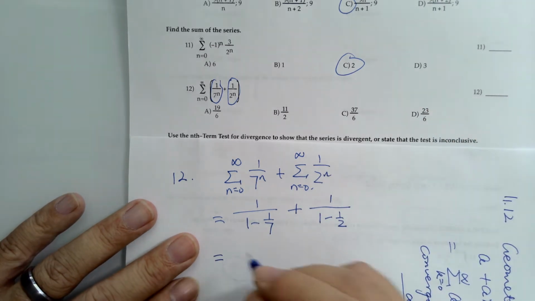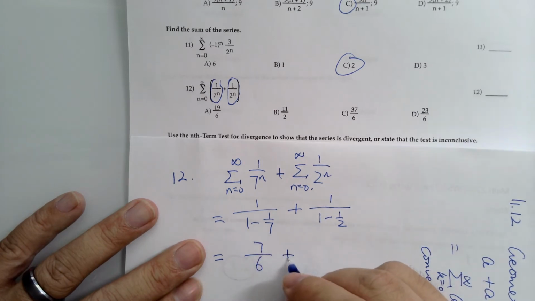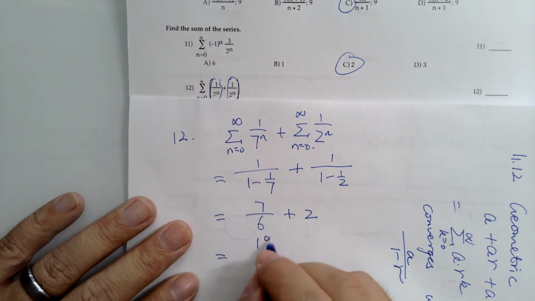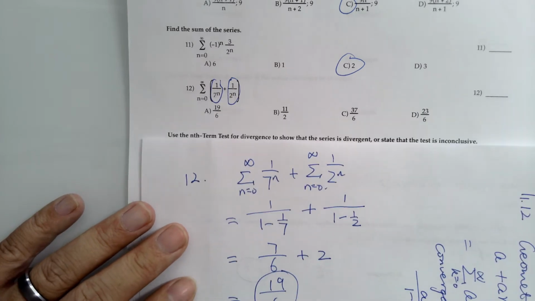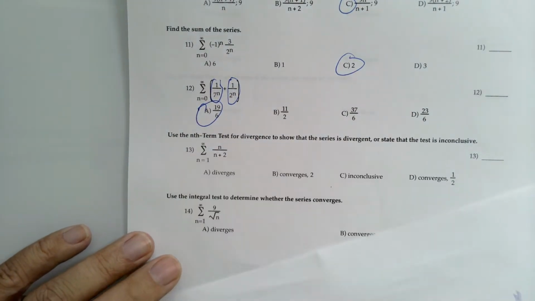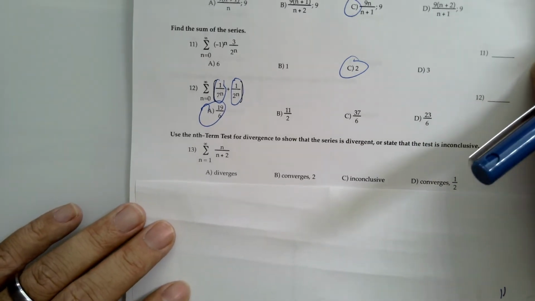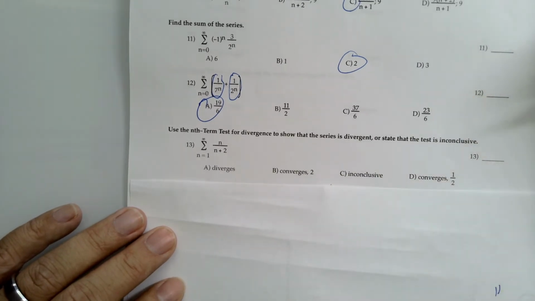So we have 7/6 plus 2, and that gives us 19/6. So that's 19 over 6. We're good. Cool.